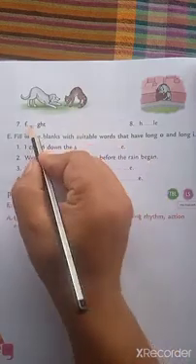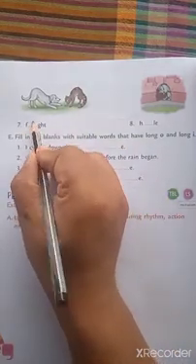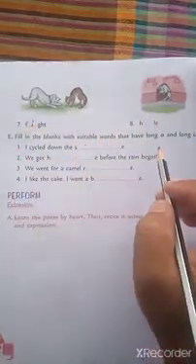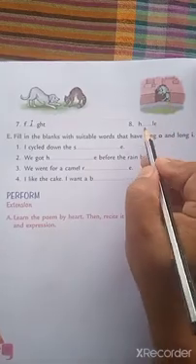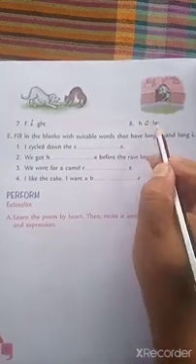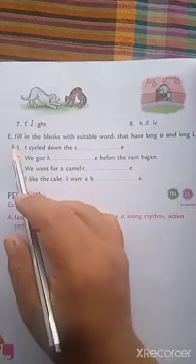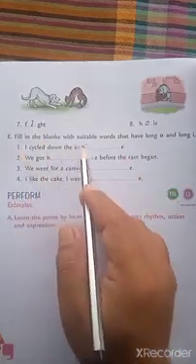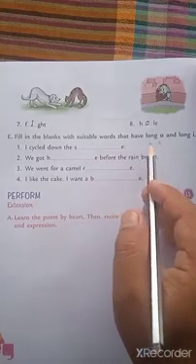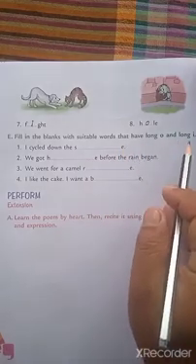Then in the next space, two more pictures here. What they are doing, they are fighting. So FIGHT. Then what is this? This is hole, HOLE, hole, fight. Then E. Fill in the blanks with suitable words that have long O and long I.